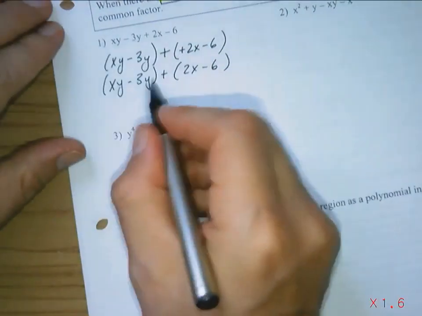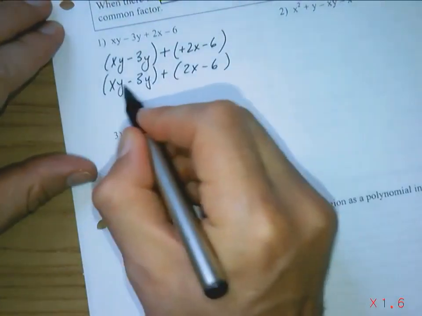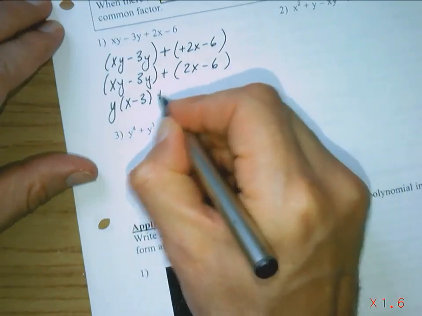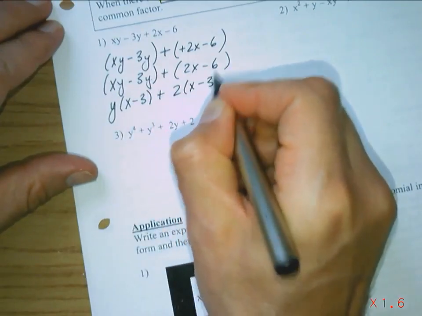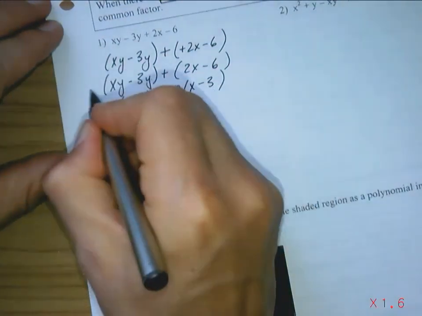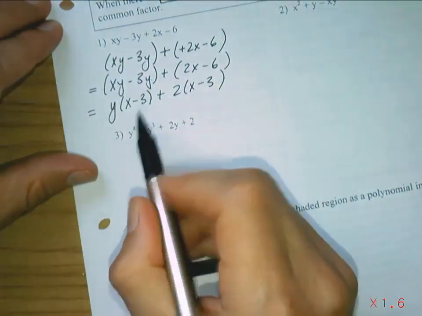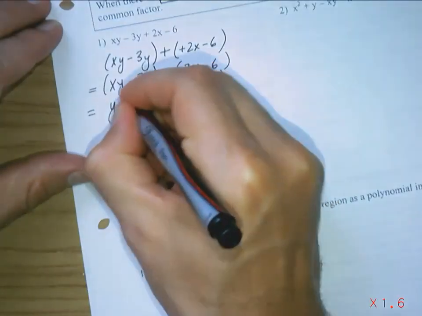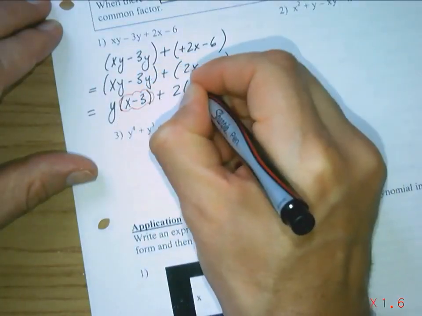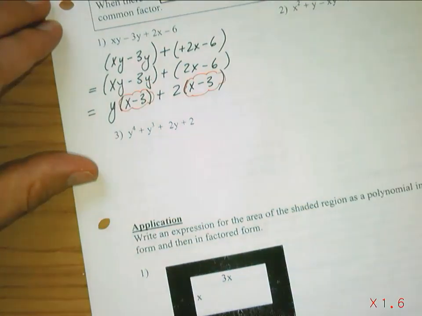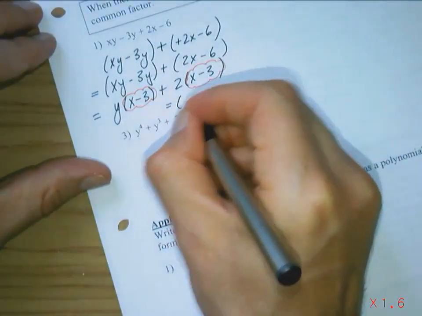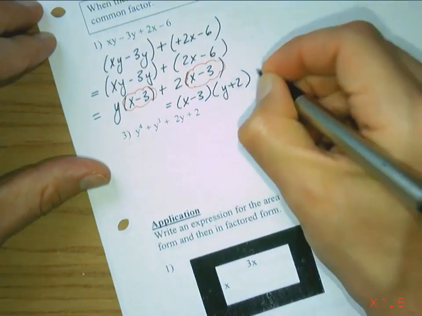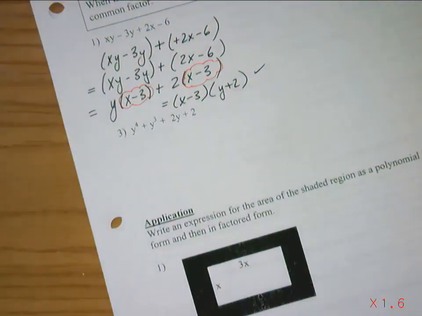So now you look at the two groups and you say what's in common. I got a y in common in both. I got a 2 in common in both. Okay? So then you look at them again and you say what's in common with them again. And you notice that they have a binomial in common. So we're going to common factor out the binomial, just like the other page. And lo and behold, you're now doing grade 11 work.